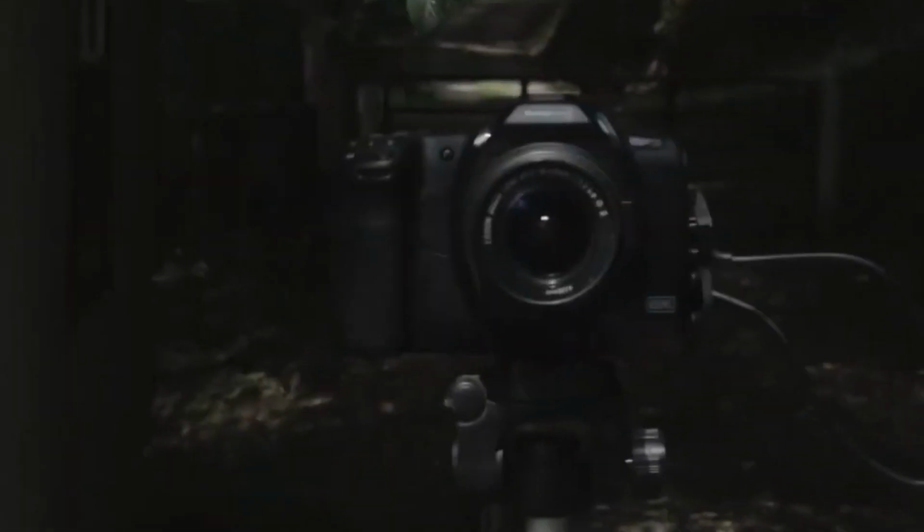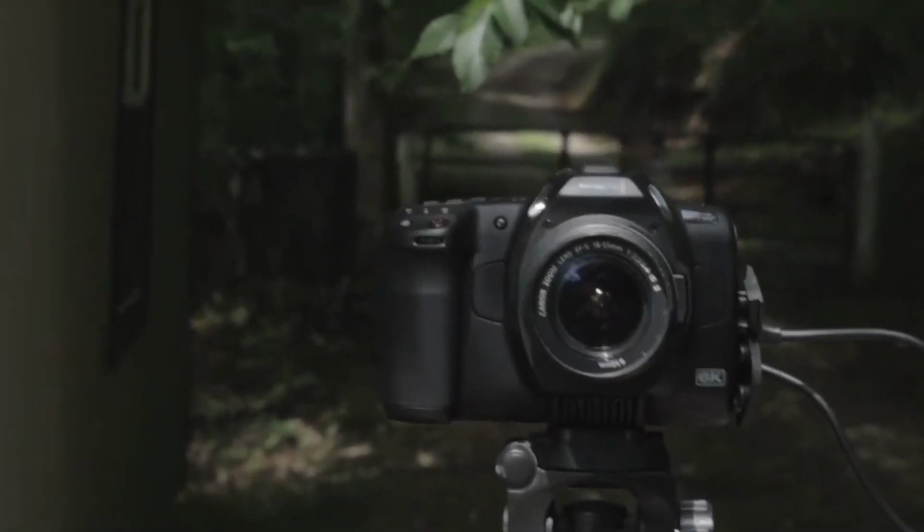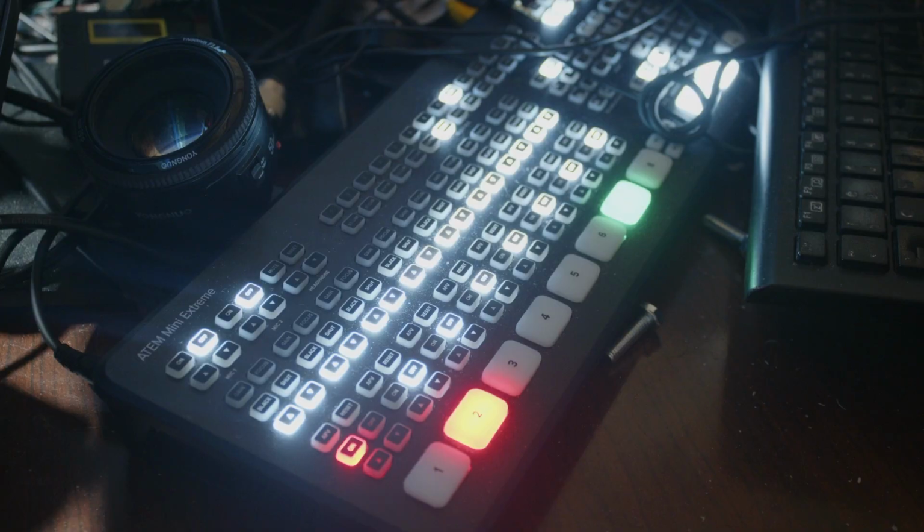It is going into my Pocket 6K Pro, and that is a camera from Blackmagic Design. That is then outputting the audio and the video in sync with each other to my Blackmagic switcher using HDMI.